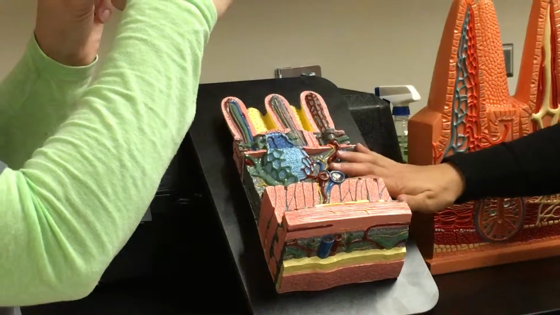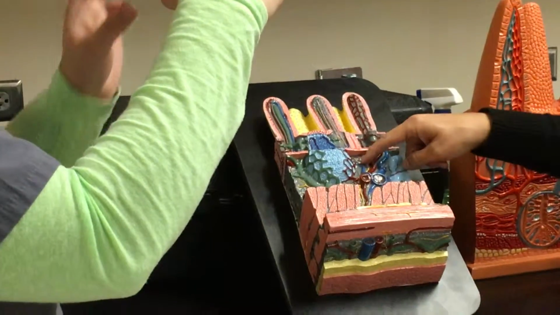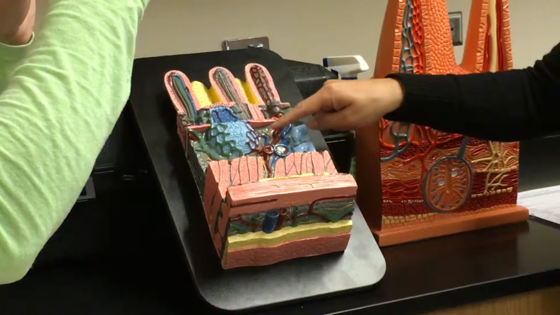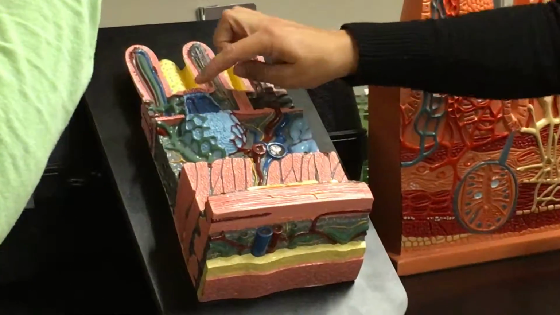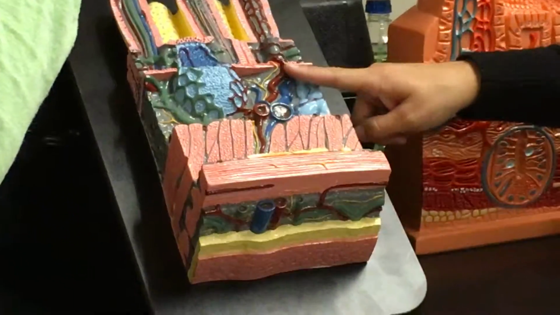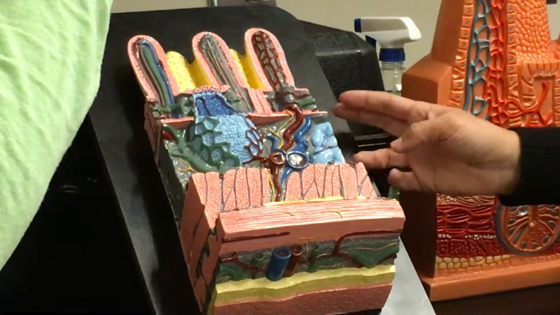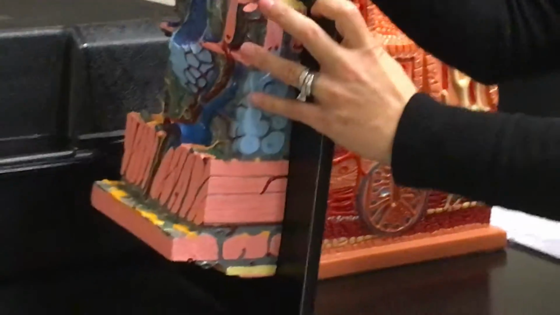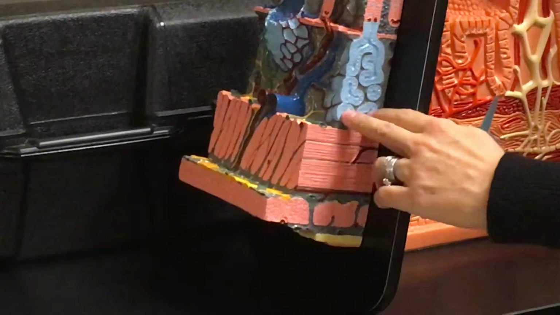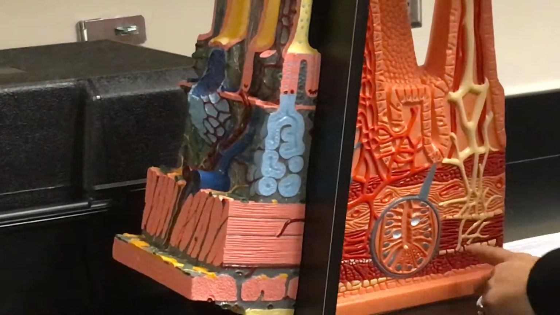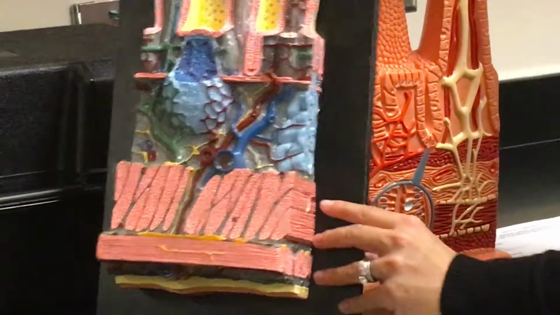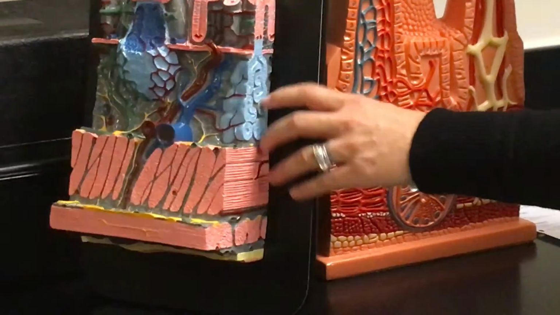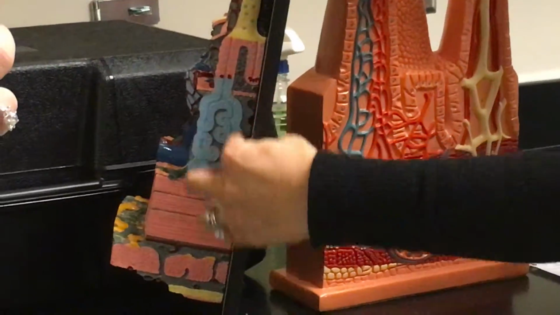So here on the submucosa, we have all of our lymphatics, our lacteals, as well as our arteries and veins. And then over here, we have our intestinal gland, and we have a closer look at these over here in our intestinal crypts, which we'll talk about in a moment. So this is a gland, and this is the bottom of the intestinal crypt.